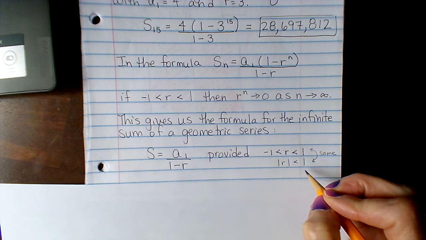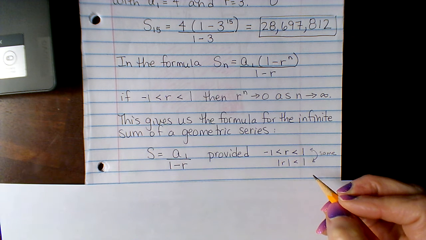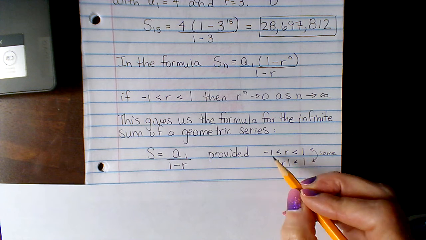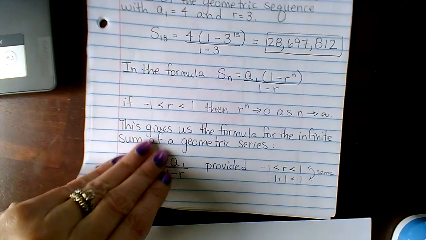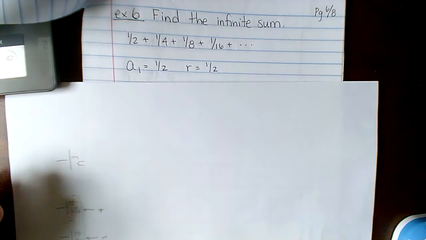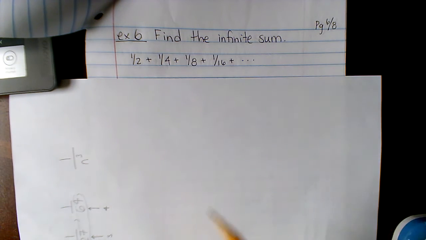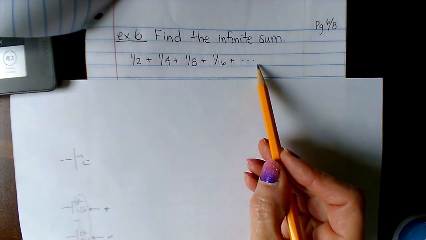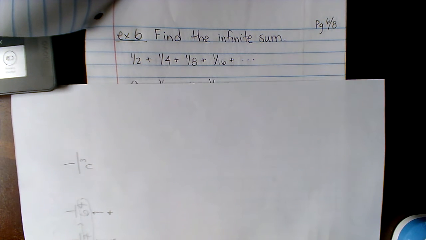I just figured that if I wrote it like that, it might be a little too confusing because most people aren't really familiar with absolute value inequalities, so I chose to write it in this compound inequality form. All right, so let's see how it works. This infinite sum is actually pretty darn cool. So let's find the infinite sum. Now, how do we know it's an infinite sum? Well, two ways. One, I told you. And two, see that dot, dot, dot there? It keeps going. So it's an infinite series, so we have an infinite sum.